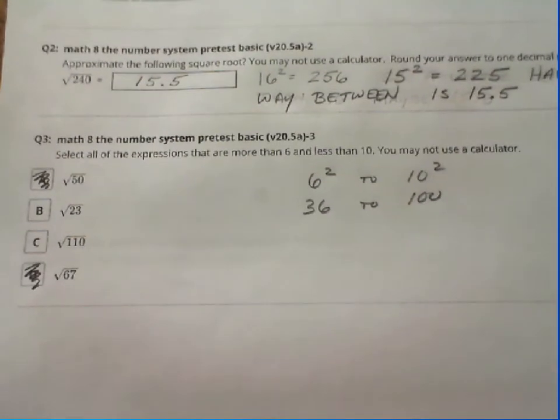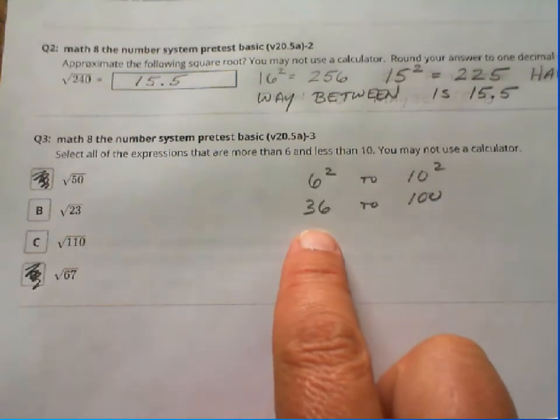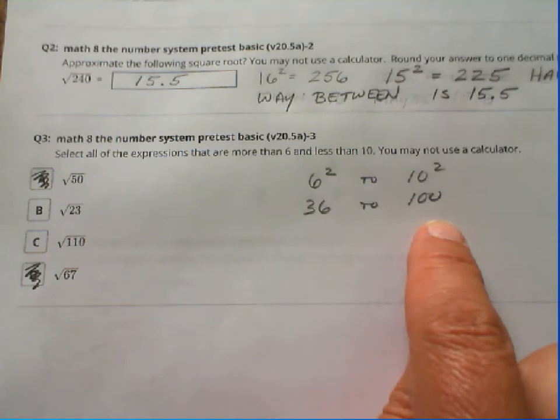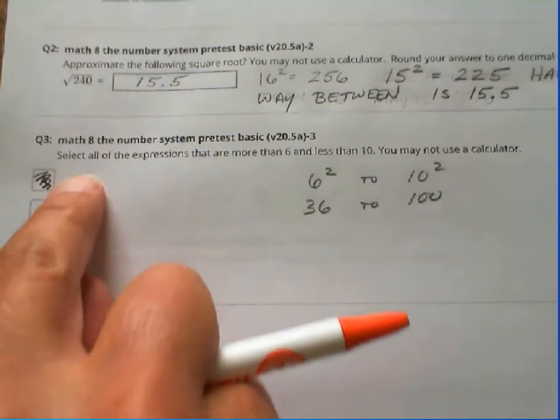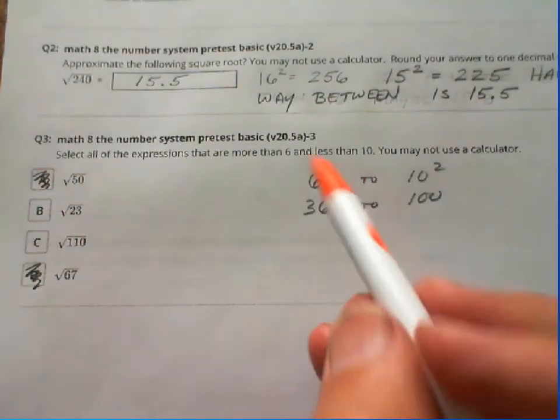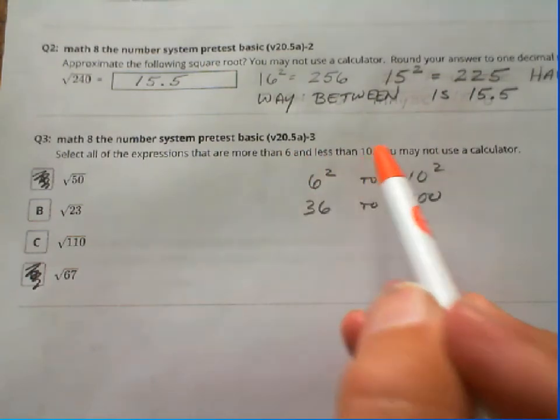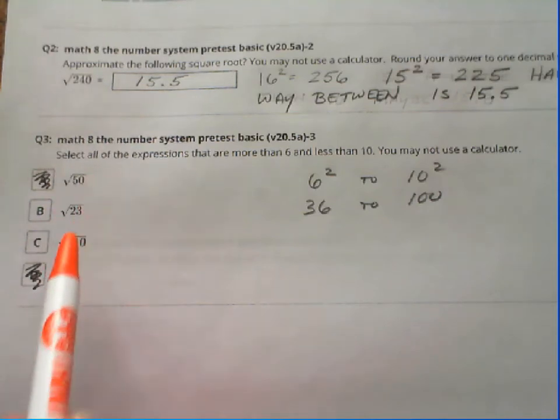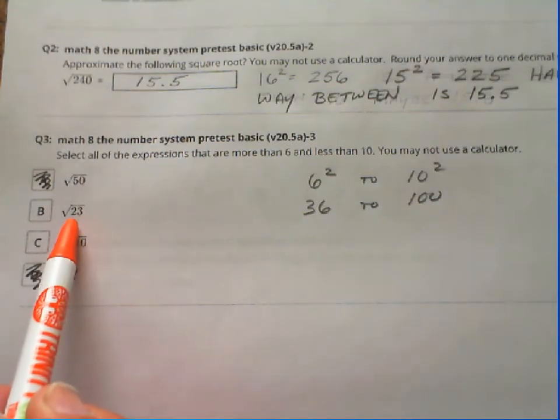Select all the expressions that are more than 6 and less than 10. Well, I backed it out to 6 squared is 36 and 10 squared is 100. So I need anything that's between 36 and 100 would have a square root between 6 and 10. So the square root of 50, that's a little less than a 7. This guy, oh, he's too small. He's under a 5.